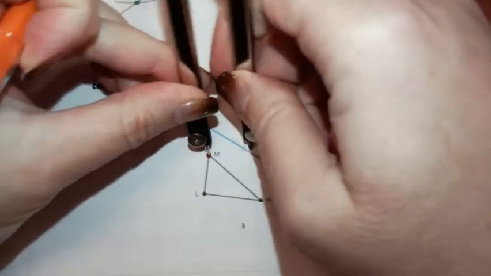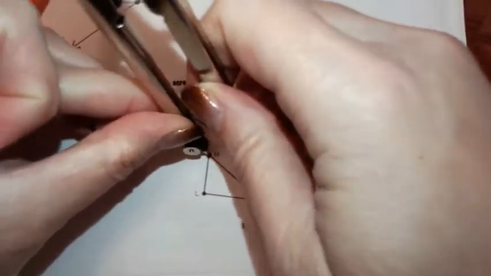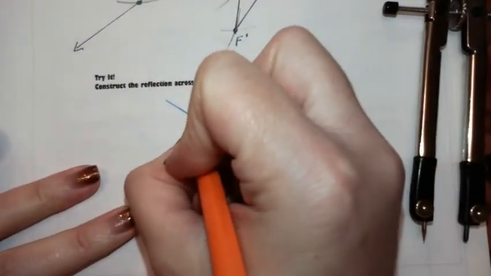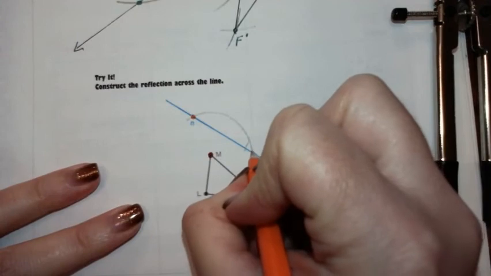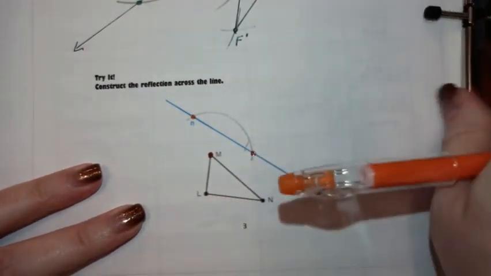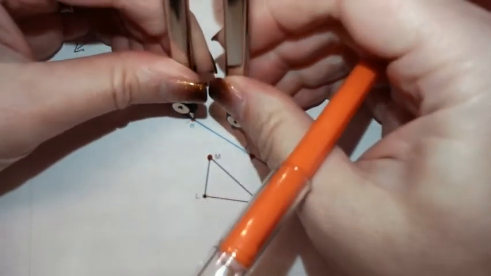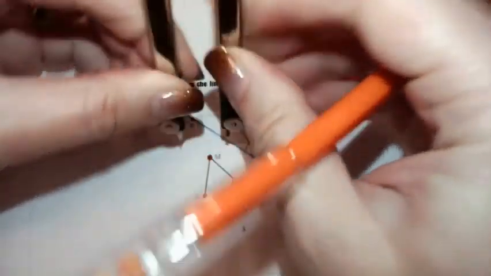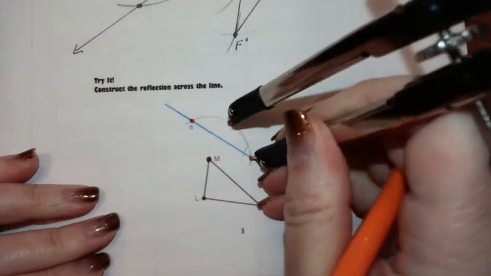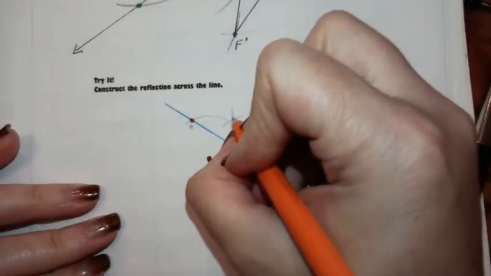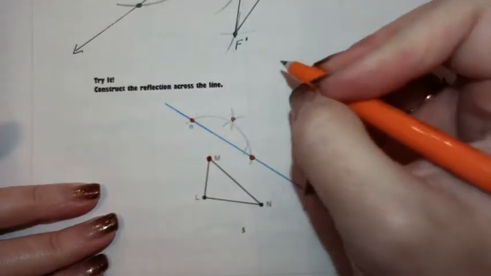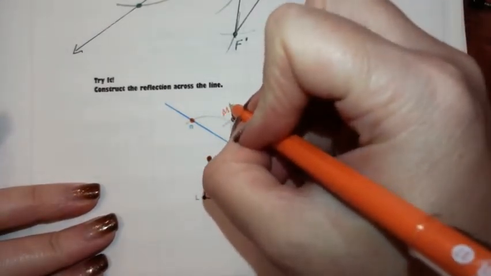My points of intersection are here and here. Then keeping my compass the same, I need to intersect over here and out there. So right at that point of intersection is my new M prime.